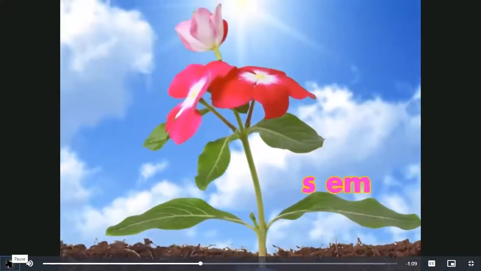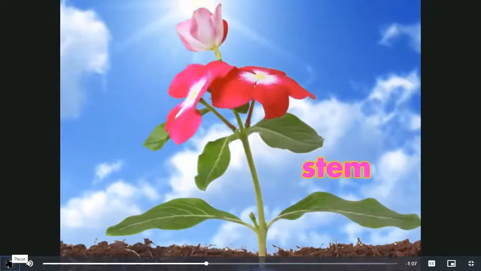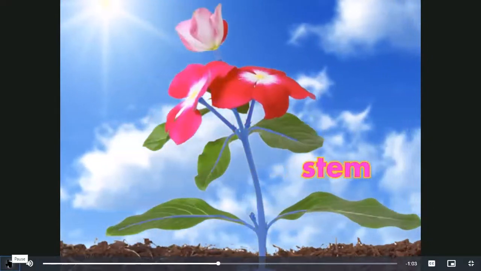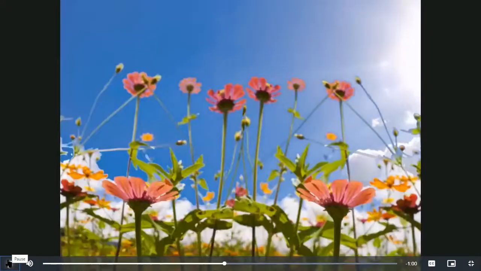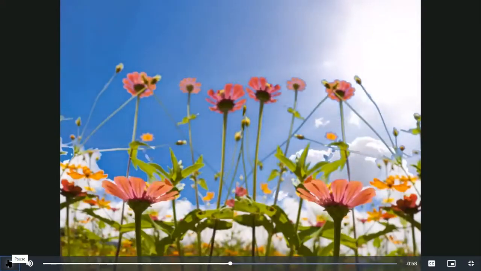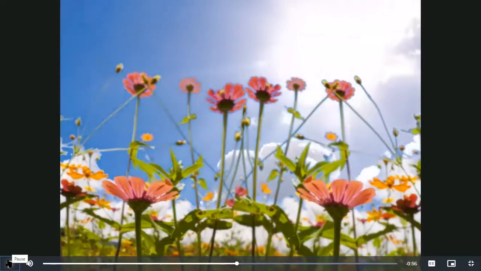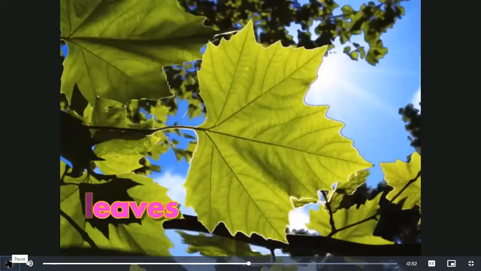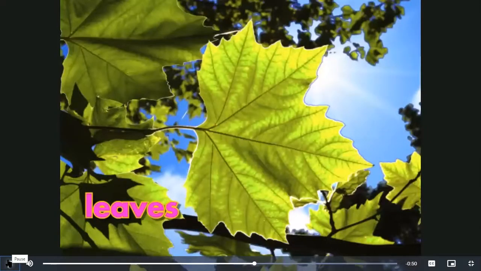Above the roots is the stem. The stem carries water up from the roots to the rest of the plant. The stem has another important job. It holds the plant's branches, flowers, and leaves out in the sun. Plants need sunlight to live. The leaves' job is to soak up sunlight. Leaves take energy from that sunlight and change it into food for the whole plant.